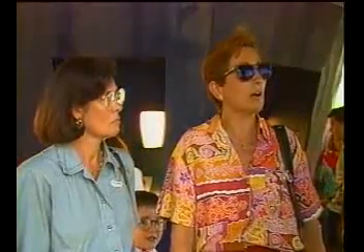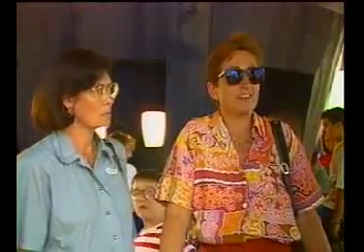We use it to find a pavilion, especially that. When we don't have the expo map, we use it to find a pavilion, and to watch the news, and the weather.